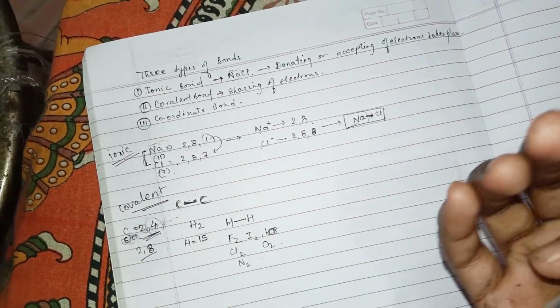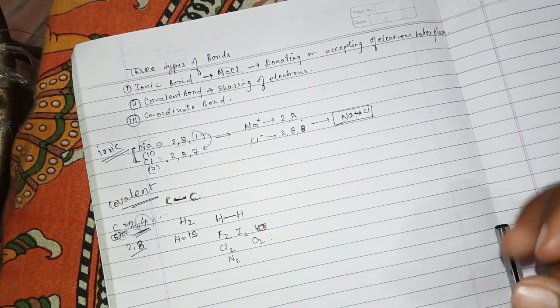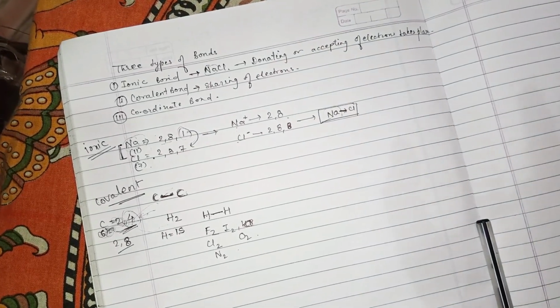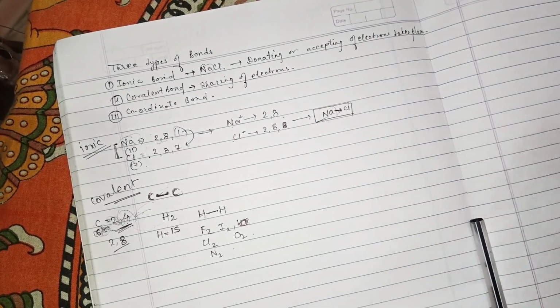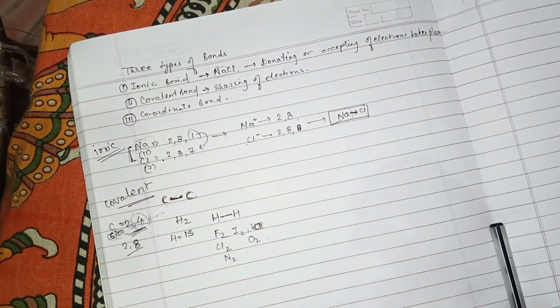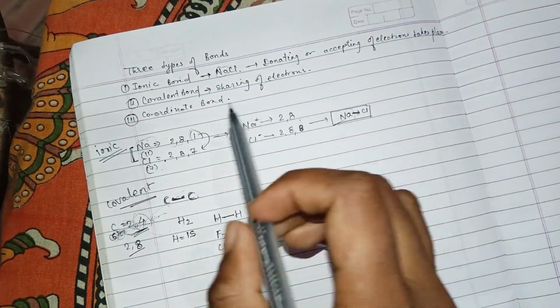So, covalent bond is mainly formed with atoms that are not very electropositive, that is, the electronegativity difference between the atoms is quite low. In that type of atoms, covalent bonding takes place. Now the next example is of coordinate bond.